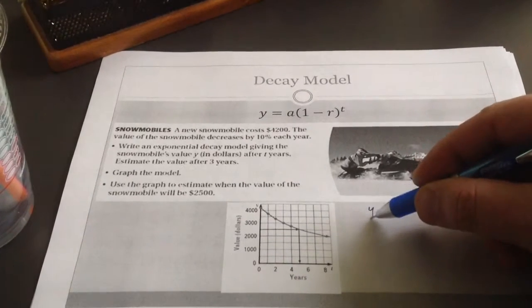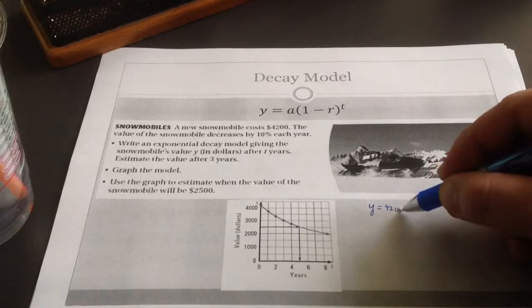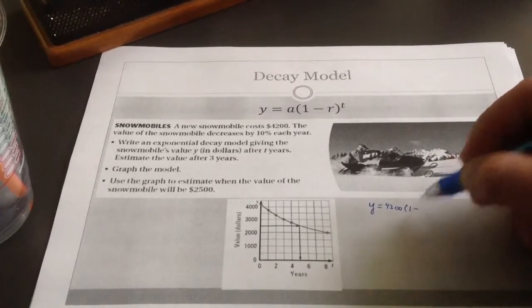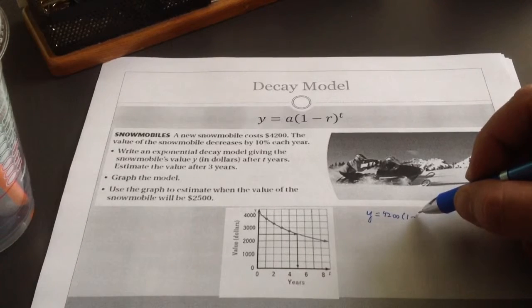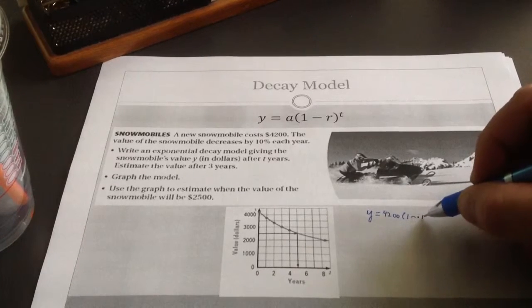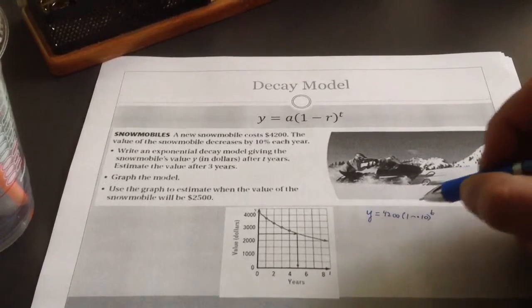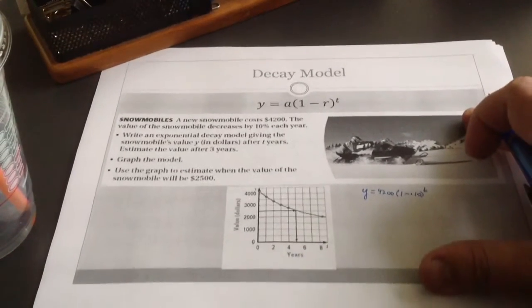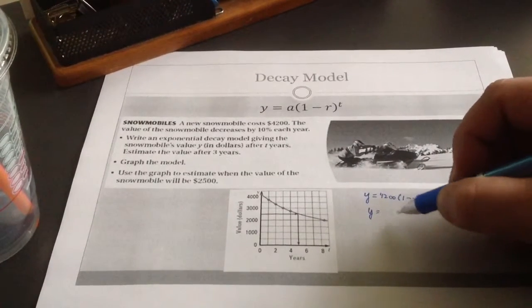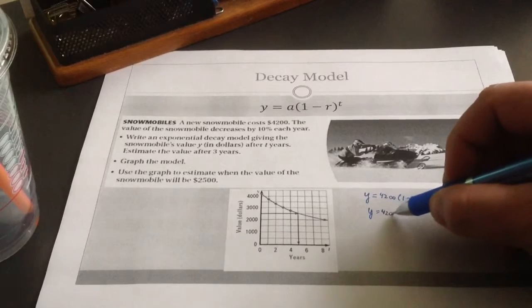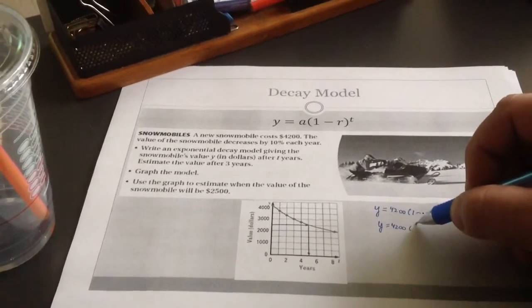So my model would be, the initial value is what it starts at, 4,200. Over time, we're going to subtract that rate, and this time if we divide by 100, it's 0.10. It's the number of years T. Now if I use my model, after 3 years is what it wants to know. How much does it go down by?